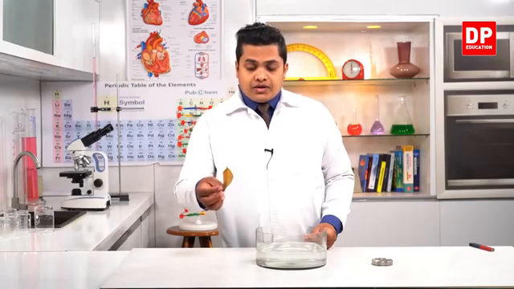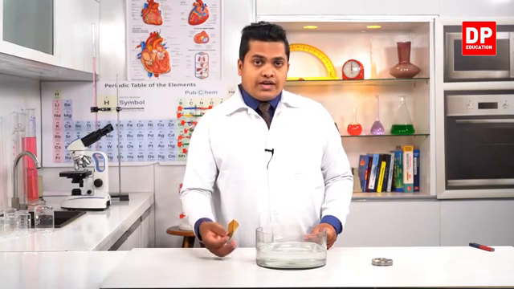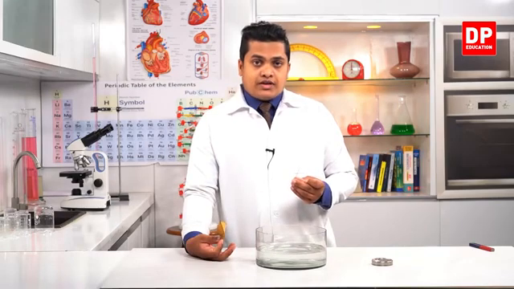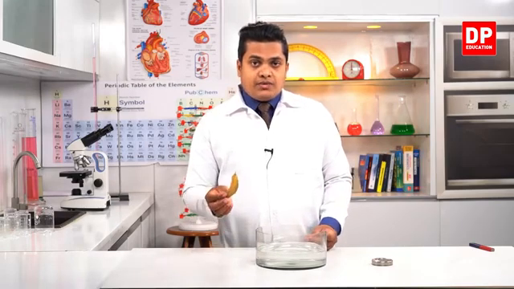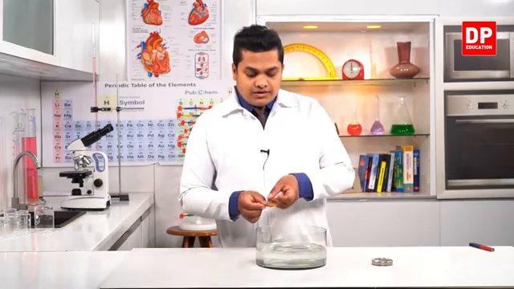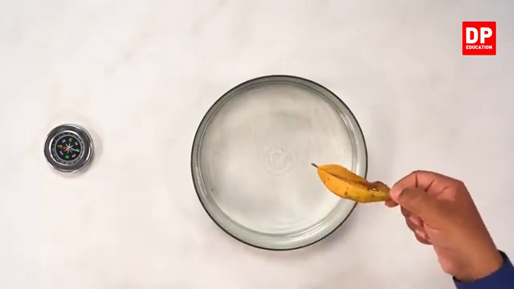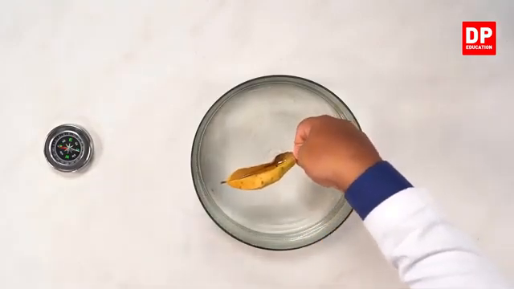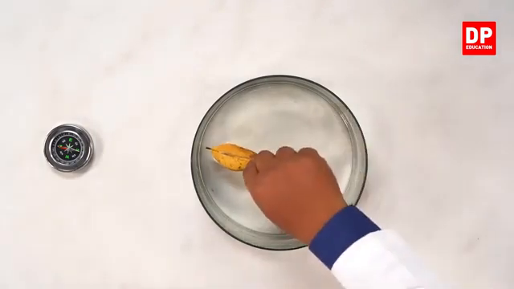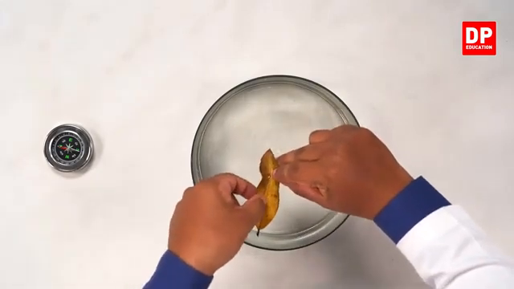In the earlier case we used a cork to rotate the permanent magnet which we prepared by the contact method, and now in this case we'll be using this dried leaf. I'll put the permanent magnet on it and insert it in the water container to check whether it turns towards the north or south direction.